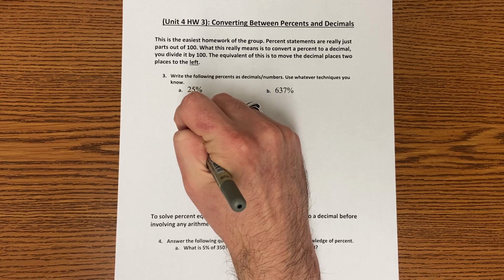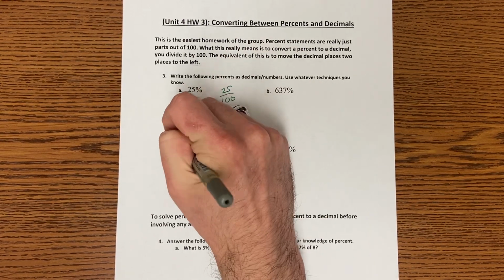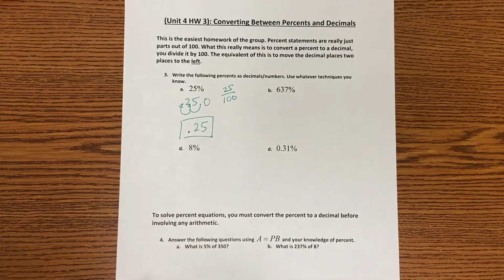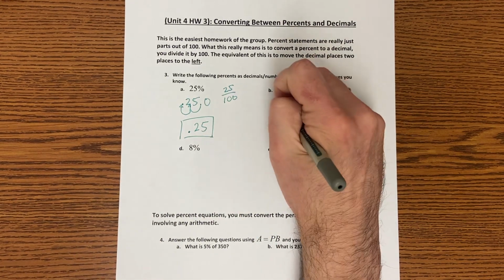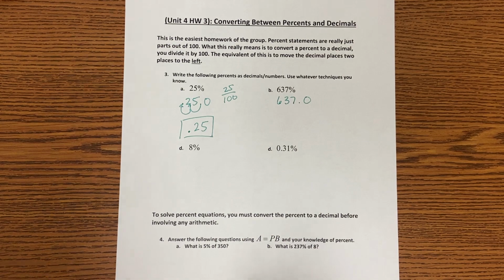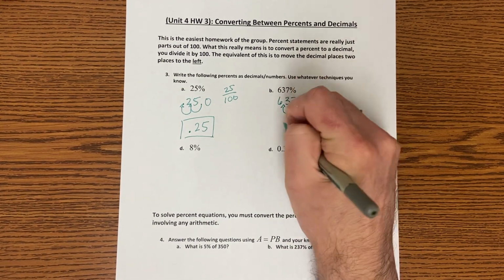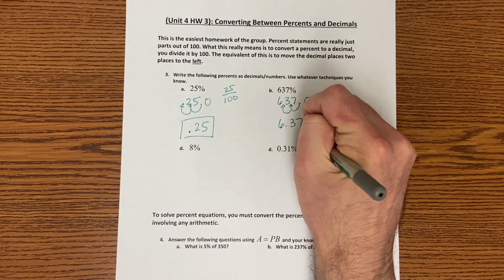So 25%, which is really 25 out of 100, is really 1/4, or 0.25. And this works even for numbers that are bigger than 100. 637% is really 637.0. If you move that decimal twice to the left, you'll get 6.37.